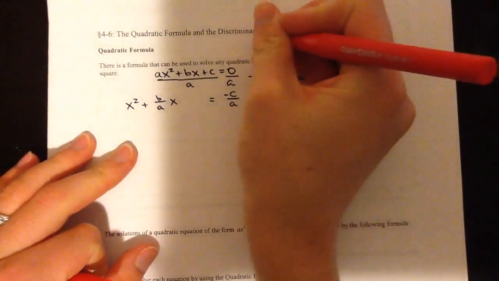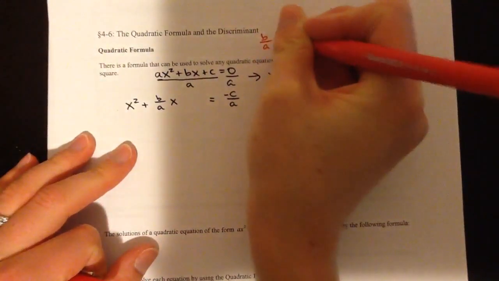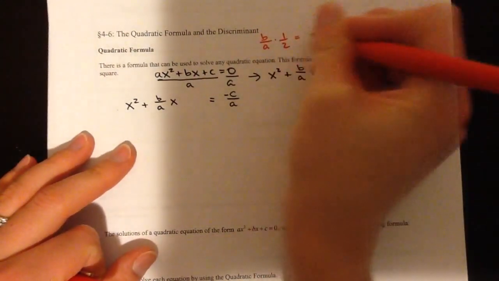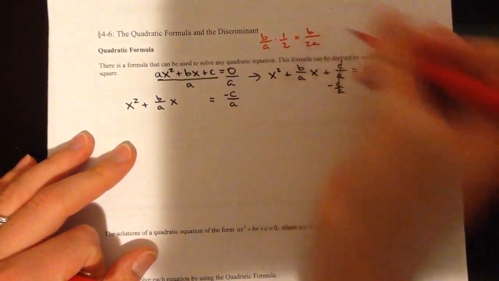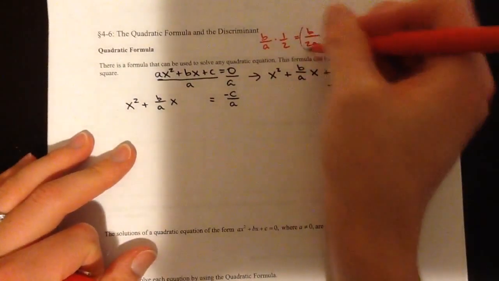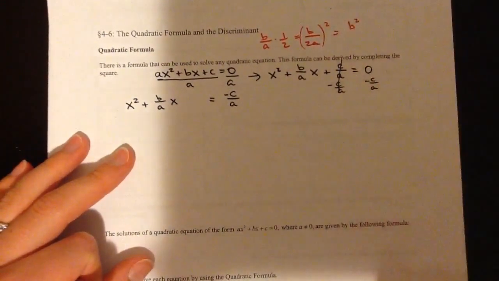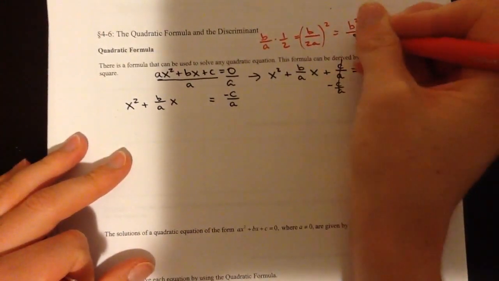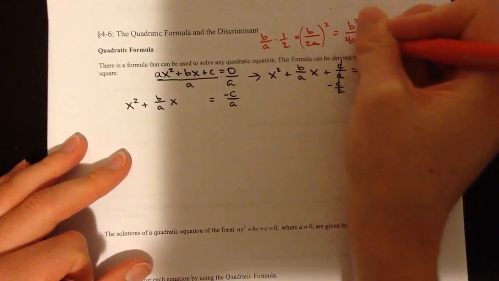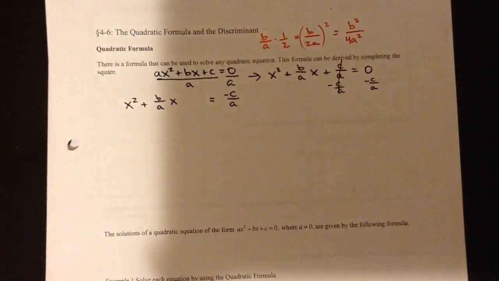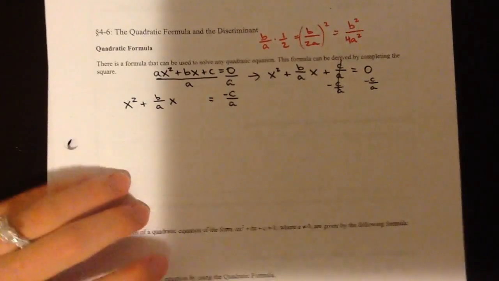So start with b over a, so you take your middle term, cut it in half. So when I cut that in half, I get b over 2a, and then I square it. Okay, so when I take this and I square it, I square b, and I get b squared. And then I square 2a, so 2a times 2a gives me 4a squared. So that is the constant that I'm going to add to both sides. Again, try not to let it freak you out that it's just all these weird numbers.